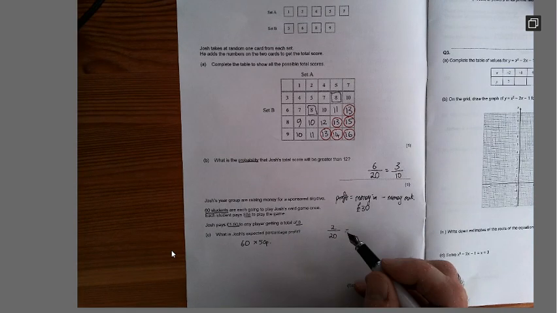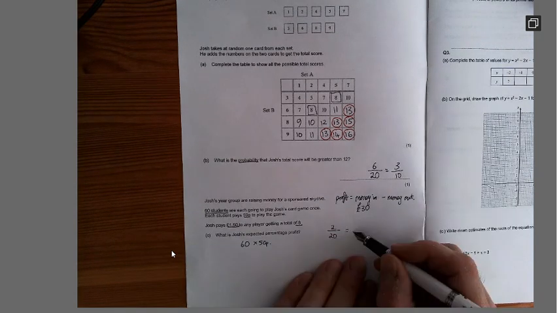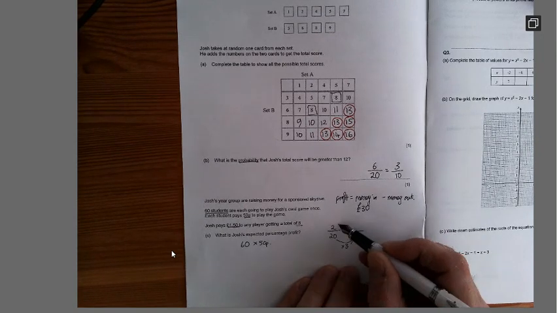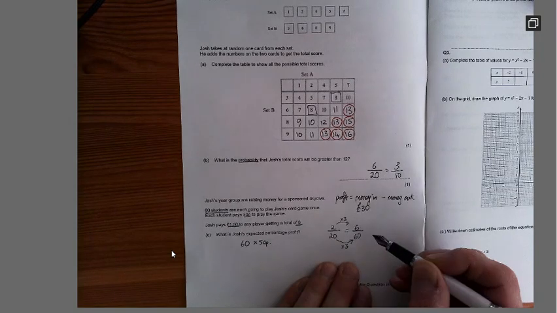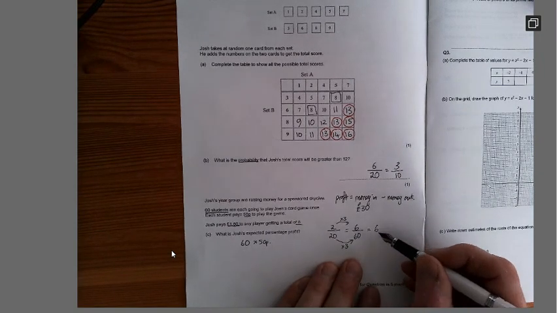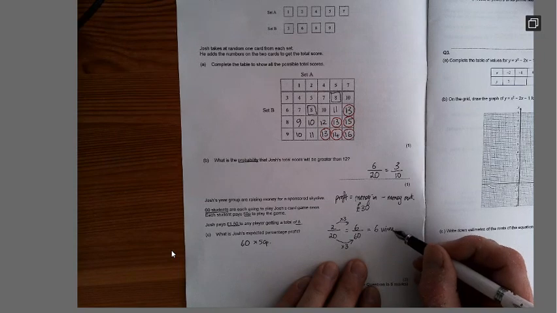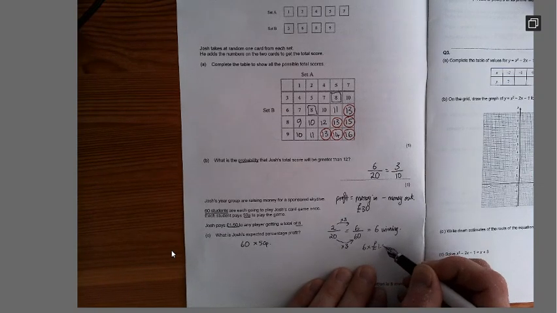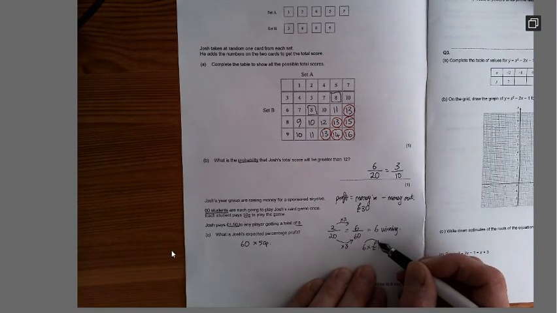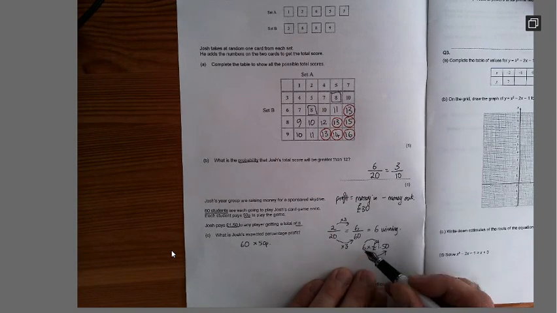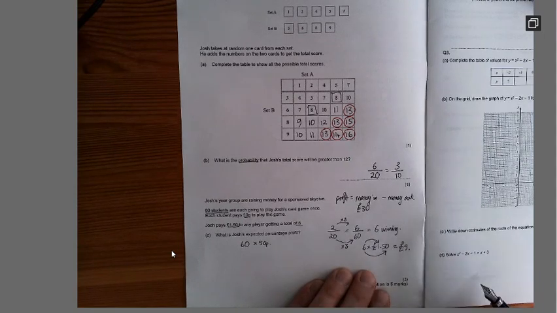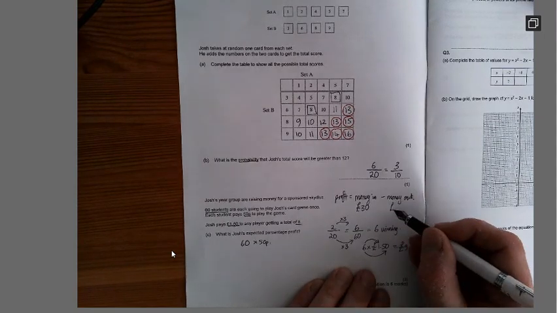However, we have 60 students playing. It's quite easy to convert 20 into 60. 2 times 3 means we've got 6 out of 60. That means we've got 6 people winning. Those people were all winning £1.50 each. 6 times £1.50. 6 times a pound, £6. 6 times 50p, £3. £6 and £3, £9, and that's my money out.